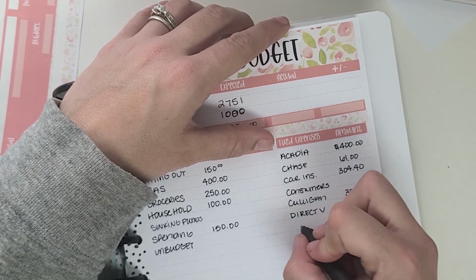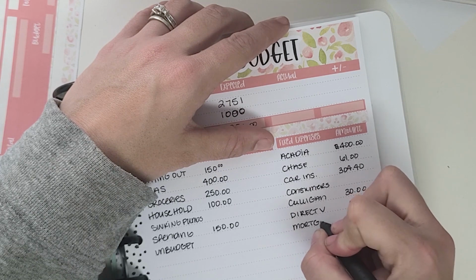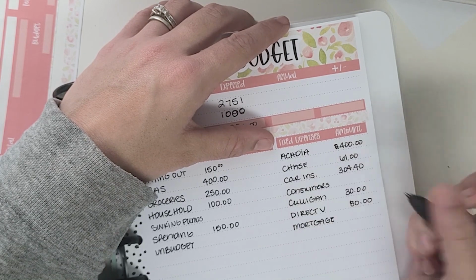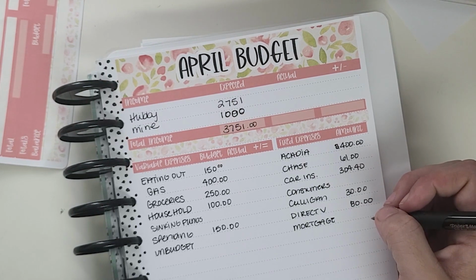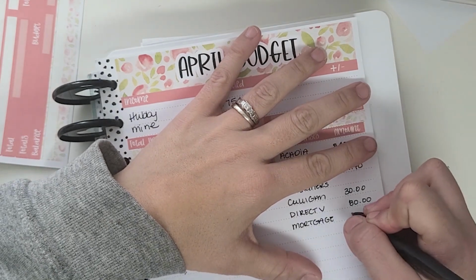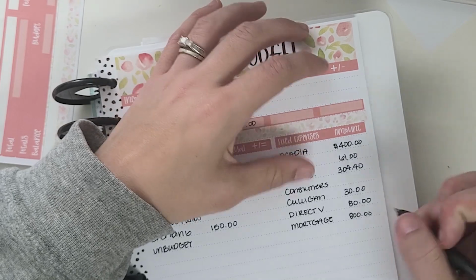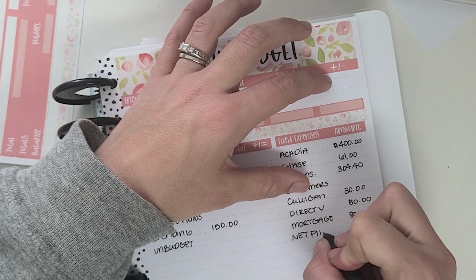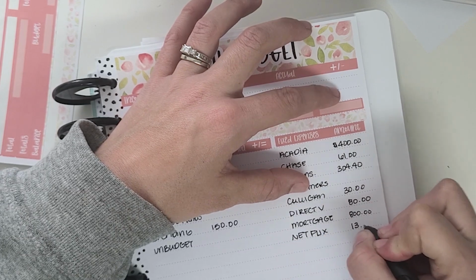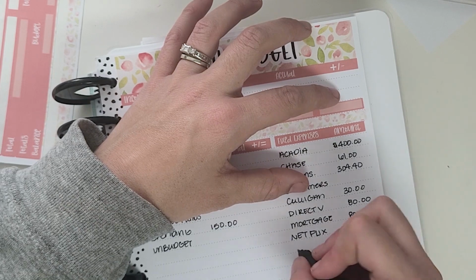Truck TV, our mortgage. Ooh, our mortgage actually goes down. That's why I said that I need to get in that escrow. And now I don't know what it was. I'm going to put 800, but I know it's not 800. It's like 7 something. So we're up a little bit. Netflix, it's like 758 or something.